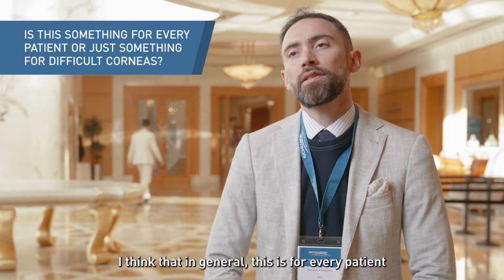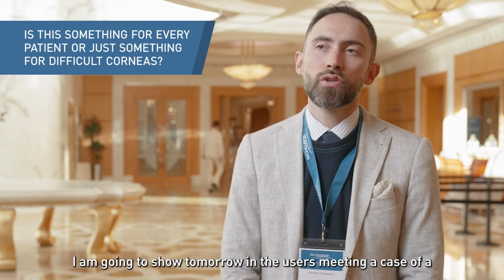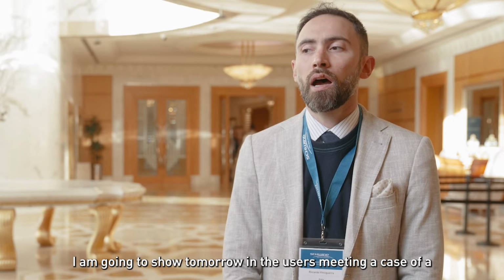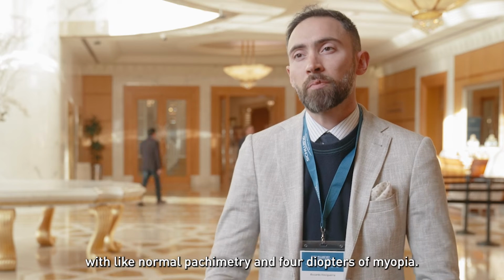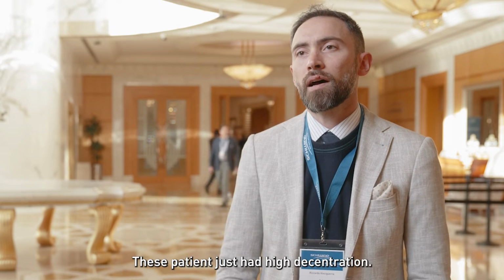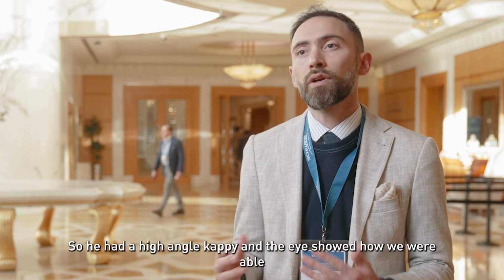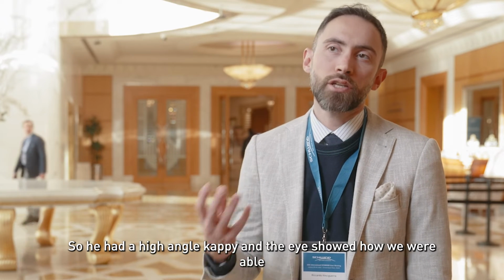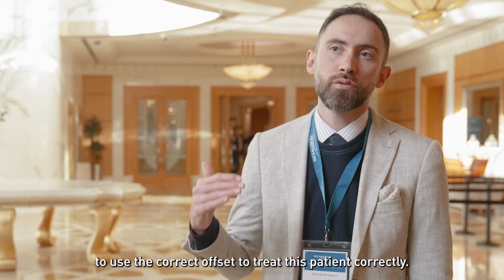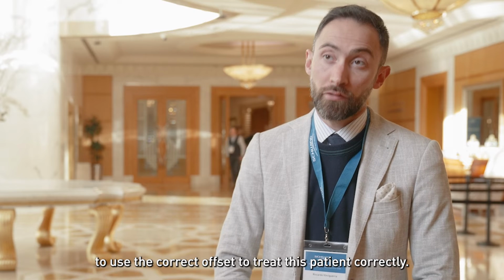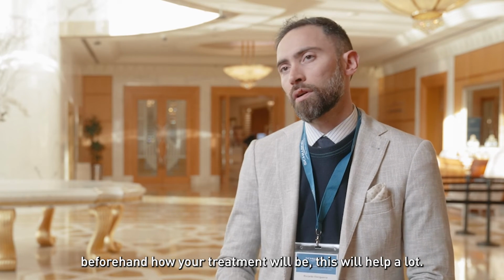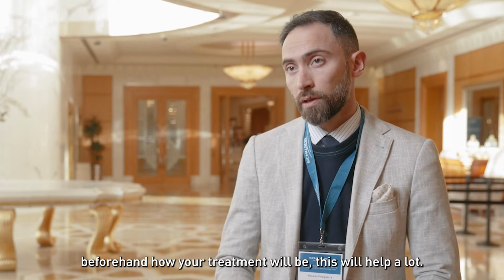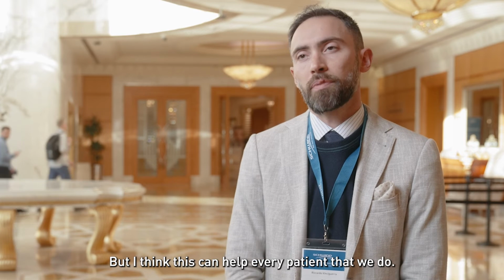I think that in general this is for every patient. I am going to show tomorrow in the users meeting a case of an absolutely normal patient with normal pachymetry and 4 diopters of myopia. This patient just had a high decentration, so he had a high angle kappa. And I showed how we were able to use the correct offset to treat this patient correctly. Obviously, this will also help in difficult patients, because if you know beforehand how your treatment will be, this will help a lot. But I think this can help every patient that we do.